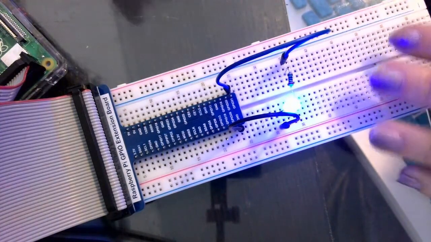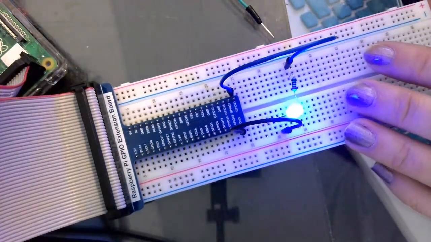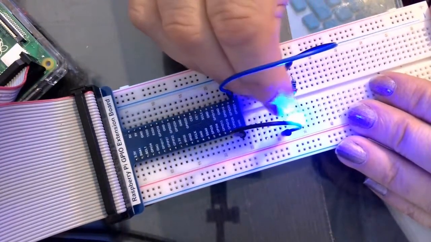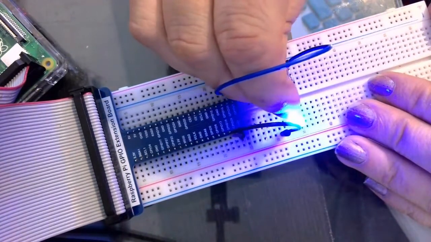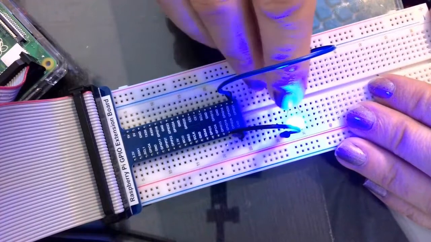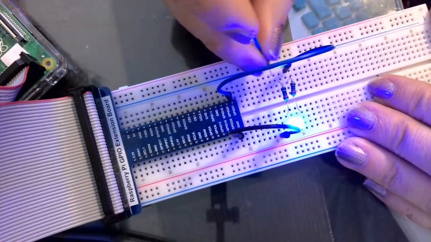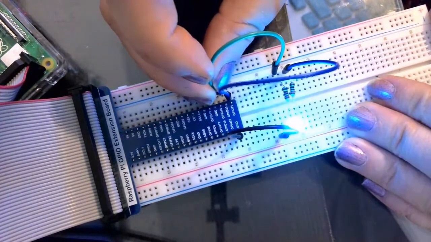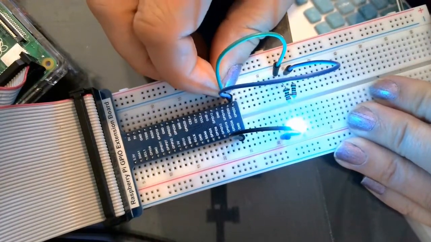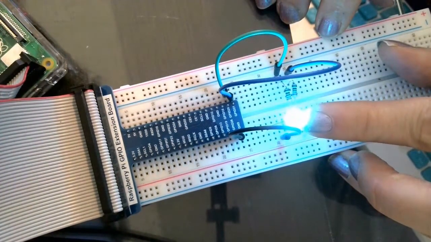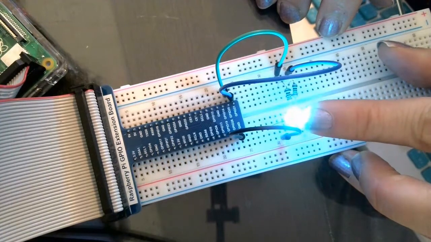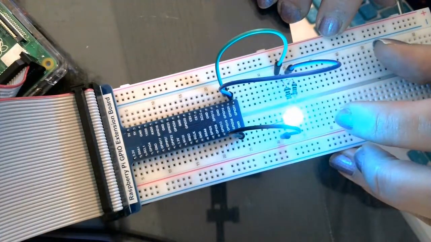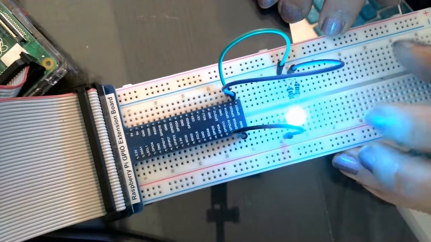And then my green, I'm going to need a resistor to go from that leg, that short leg next to the blue, across the center divide, and I'm going to run a green male-to-male jumper from that resistor to pin 20. And it changed the color of my LED to an aquamarine kind of color because it's mixing the green and the blue together since both of those pins were turned on when I last ran my code.